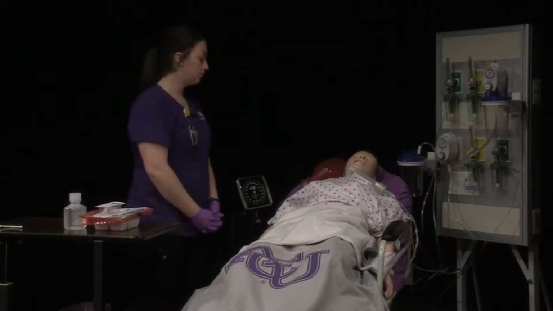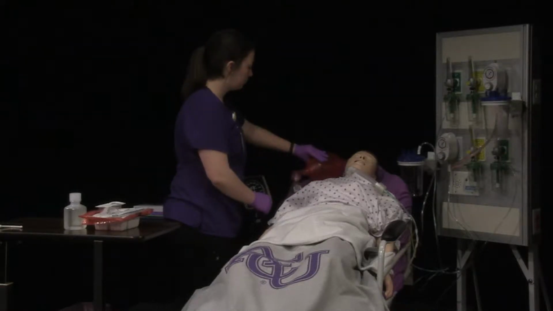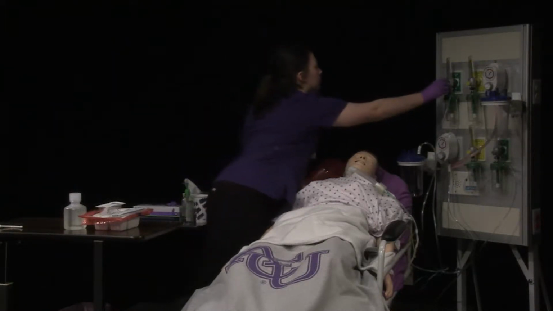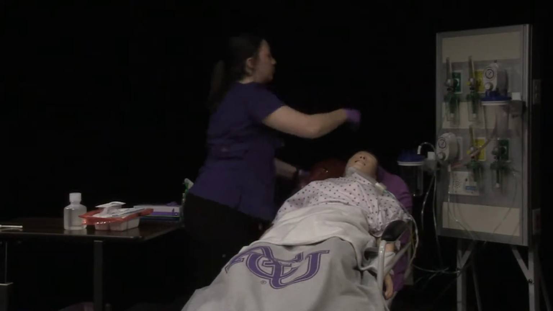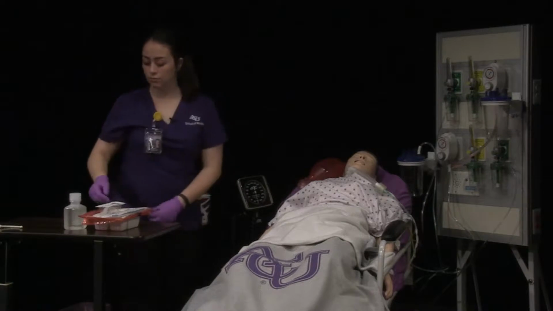Place ambu bag at head of bed and ensure it is operational and has 100% oxygen airflow. Place biohazard bag within reach.